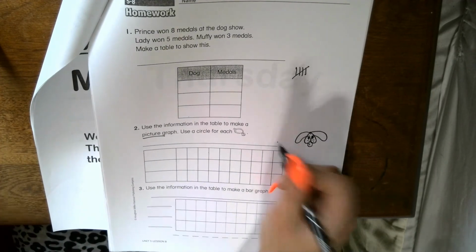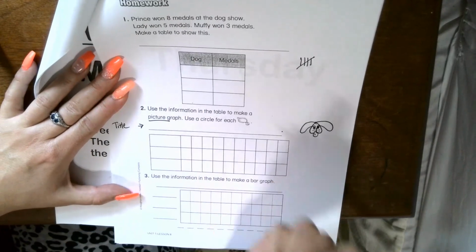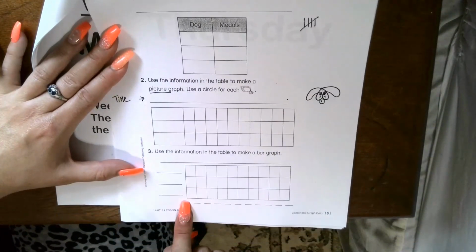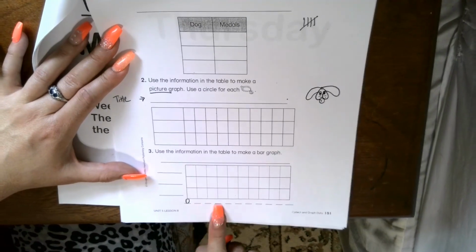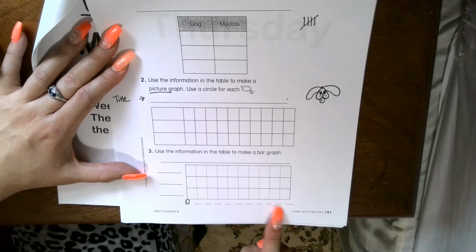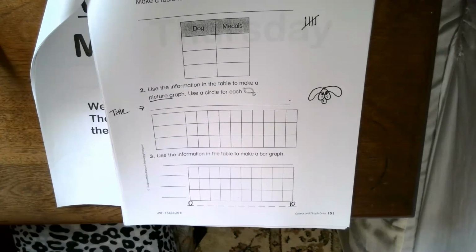Don't forget your title goes here. Okay. Don't forget that down here. What does your number start with? Don't be puzzled penguin. Your number starts with 0. 1, 2, 3, 4, 5, 6, 7, 8, 9, 10. So 0 to 10. Okay. Start with 0. All right, so I've given you some hints there.